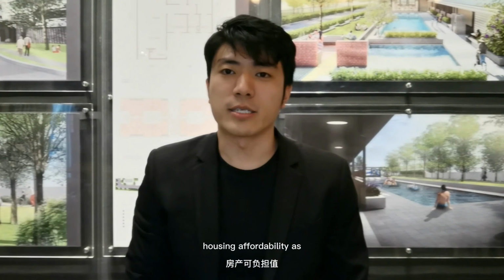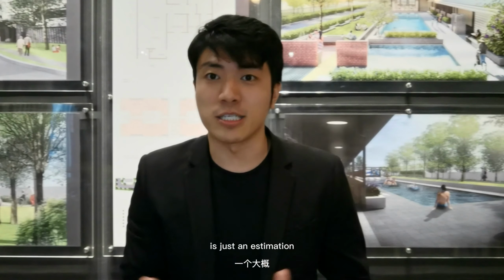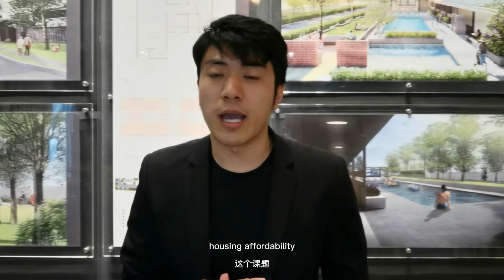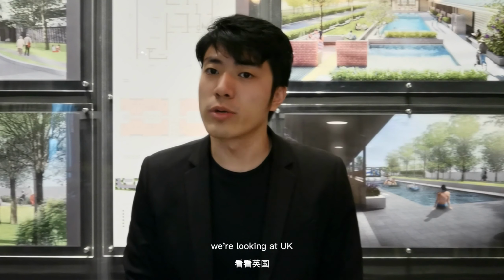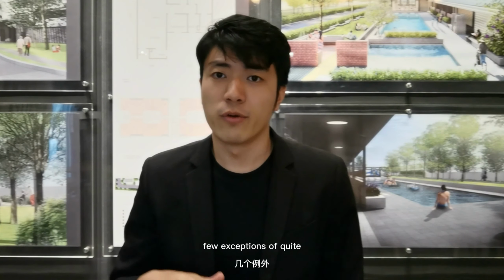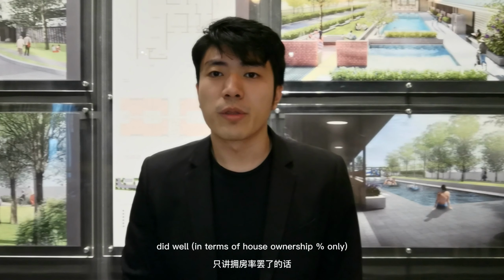Housing affordability, as mentioned before, is just an estimation. There's a lot of methods that calculate it, right? An extra bonus, housing affordability has been an issue around the world, even in developed countries, right? We're looking at the UK with roughly 63% of house ownership. And of course, we have quite a few countries that did well. Looking at Romania, Singapore, right? Over 90%. Of course, it comes down to the policies made by the governments as well.